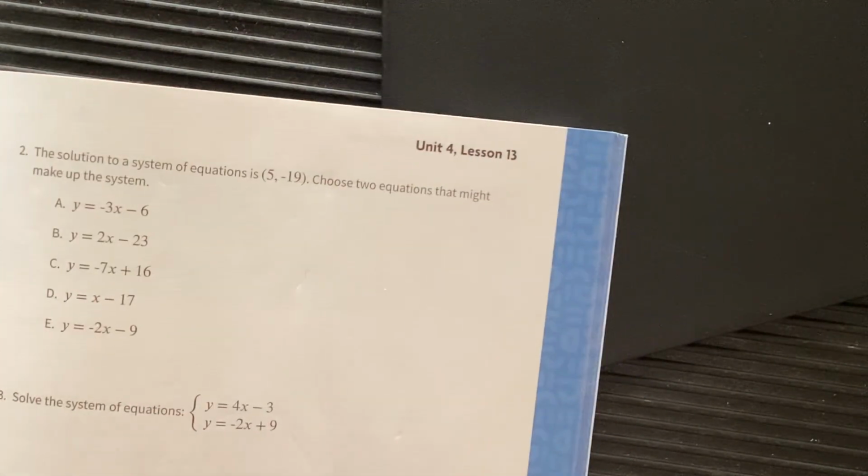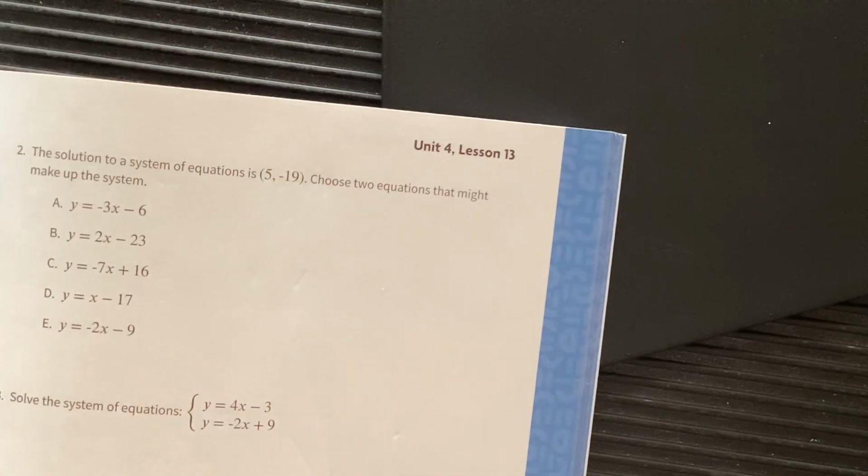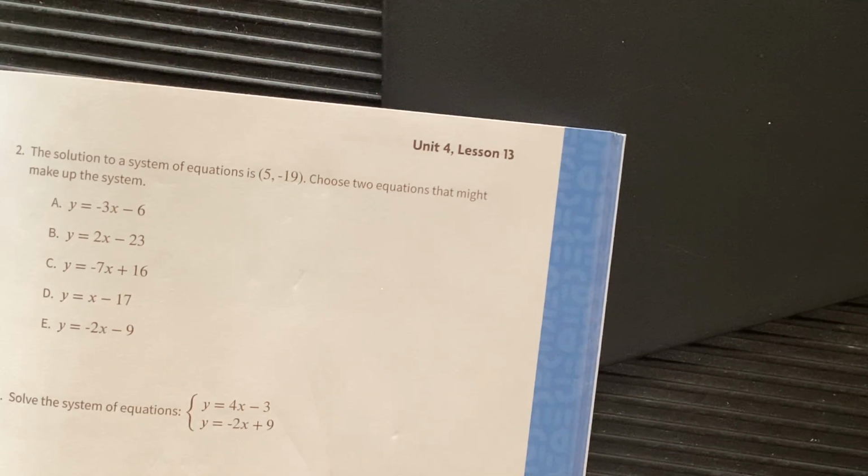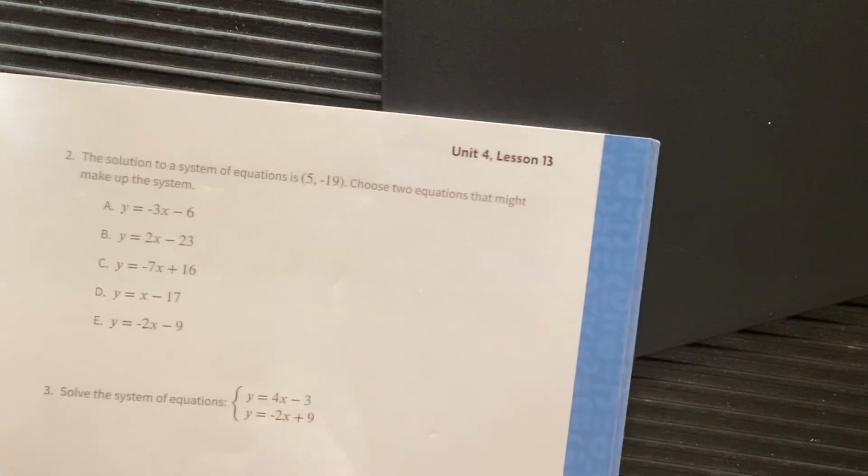Question number 2 is multiple choice. It says choose two equations that might make up the solution. It gives you the x and y coordinate there. If you plug it in, it's got to be true. So plug in 5 for x, negative 19 for y. Which ones are true there for number 2?